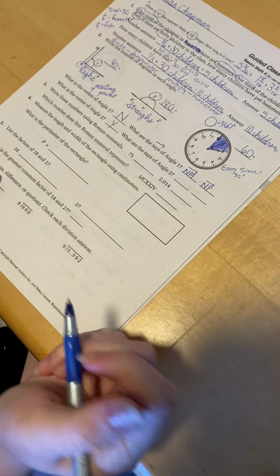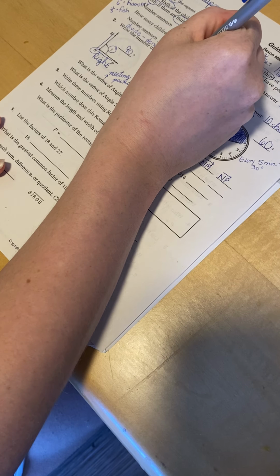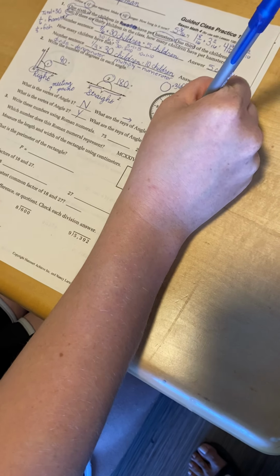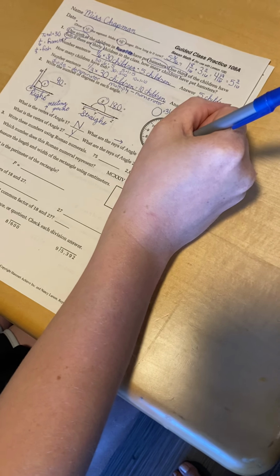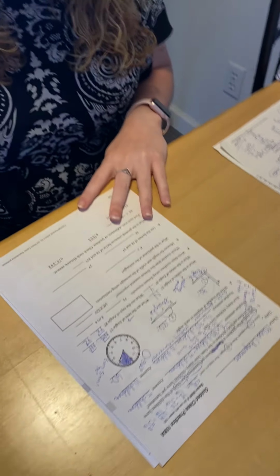Now, what are the rays of angle 2? Start at the vertex, which is Y. YX, YZ. Let me write that out. YX, YZ. Those are the lines that make it up. Drawing my ray above it to label it. Okay.